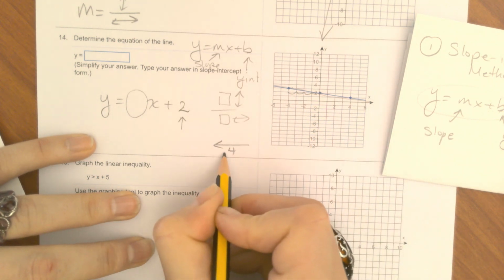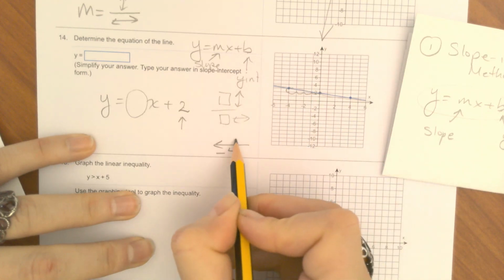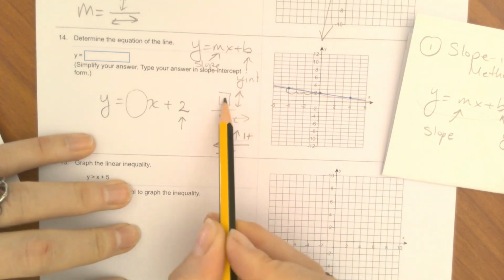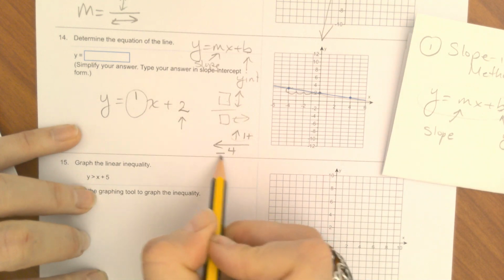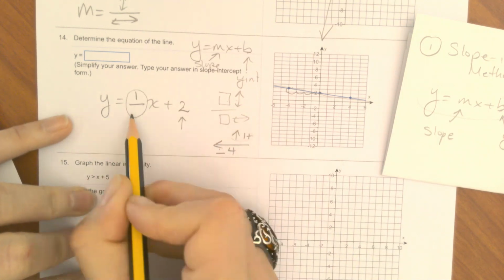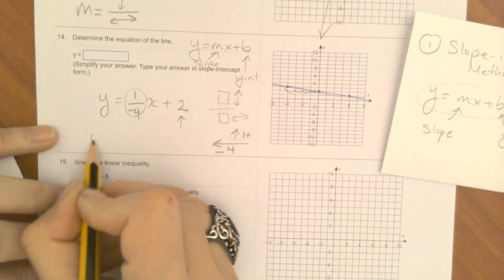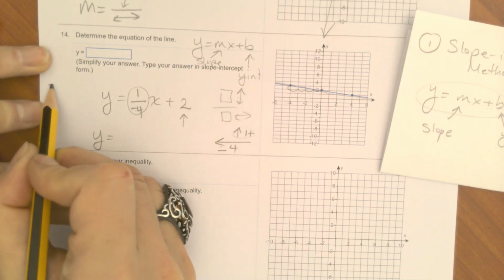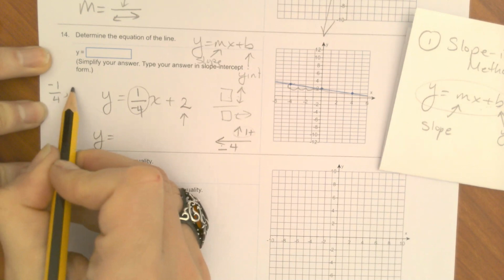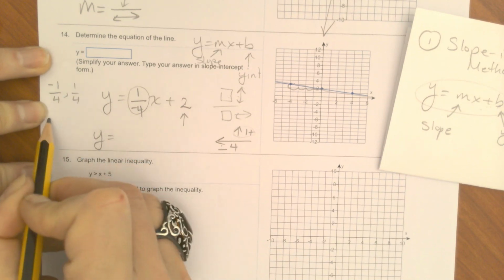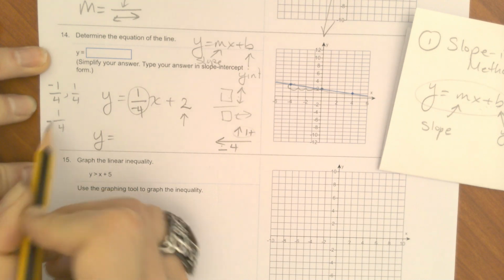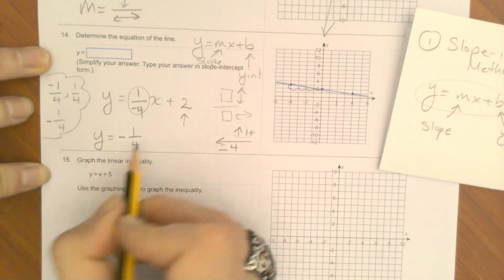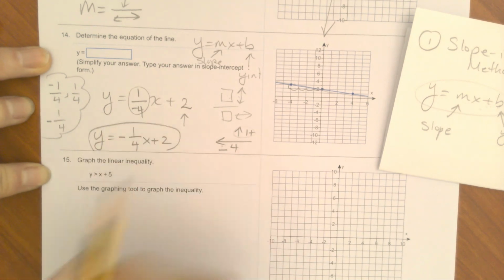If I go this way, it's negative. Then I have to go 1 up, and up is positive. The number about up and down goes on the top, so that's 1. And the number about left and right goes on the bottom, so that's negative 4. So here's my equation, y equals. Now when you have a negative with a fraction, you can put the negative with the 1, with the 4, or out in front, and it all means the same thing. So I'm just going to put the negative in the front. And there's my equation.